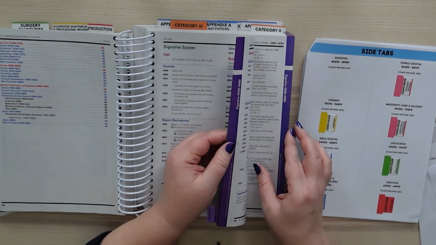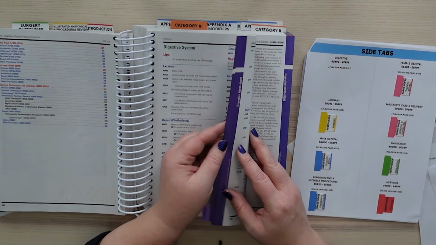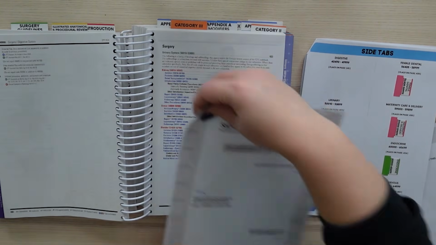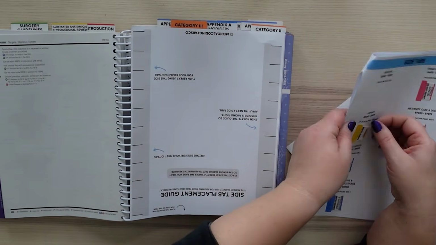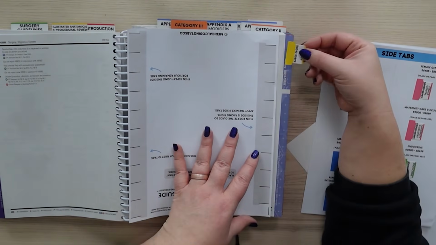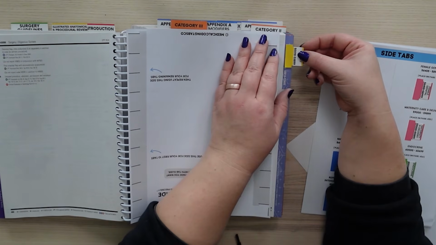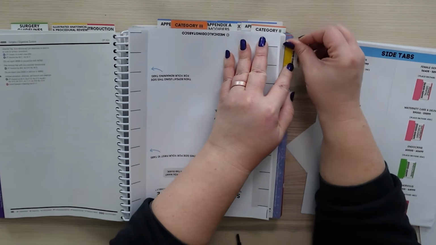Next is urinary on page 403, or code range 40010. I'm sorry, 50010. Did I say 4? Now we're going to slip our guide, and we're going to put the urinary one right here. Now that is one that does not match the color that's in the code book, but honestly, when I think urinary, I would probably think yellow, so I'm kind of happy with the yellow tab.